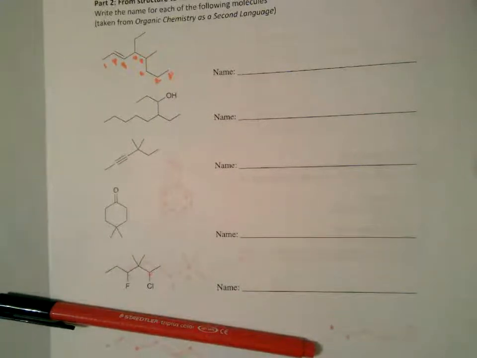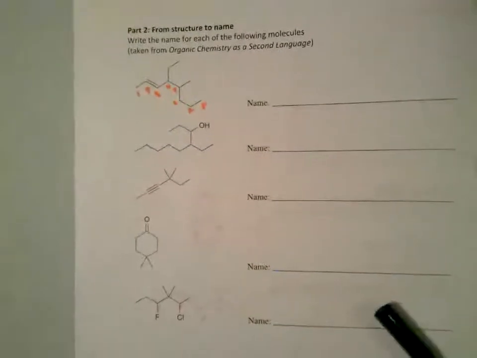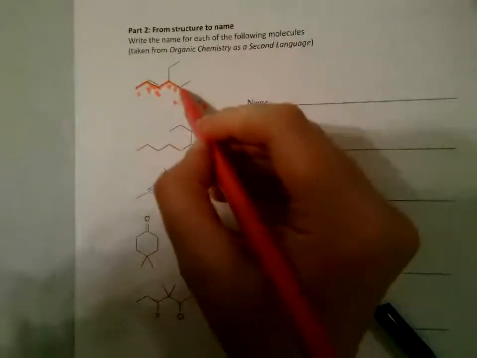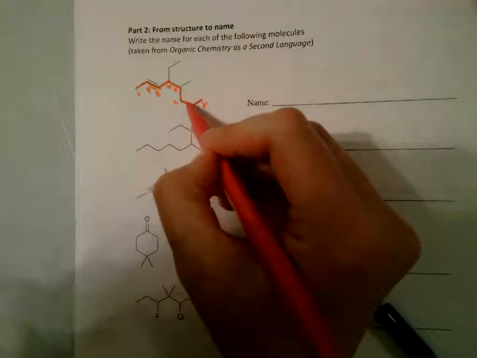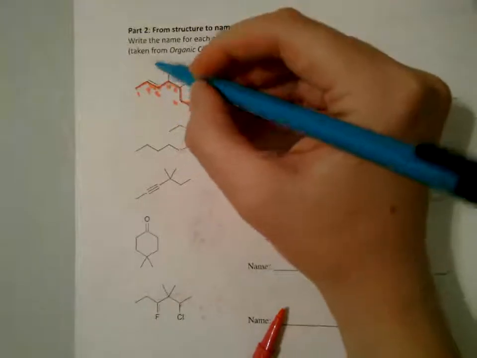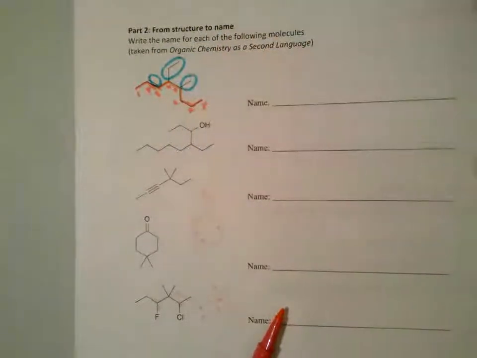I noticed students were having trouble telling the difference between the parent chain and the substituents. So once I found the longest chain, I highlight that chain if I'm not sure. And then anything that's not highlighted is what you're going to have to make note of. So right here, this is one, this is one, and this is one.